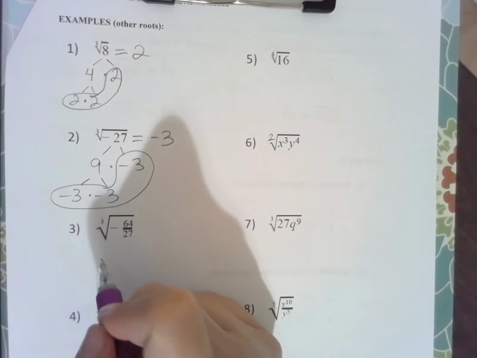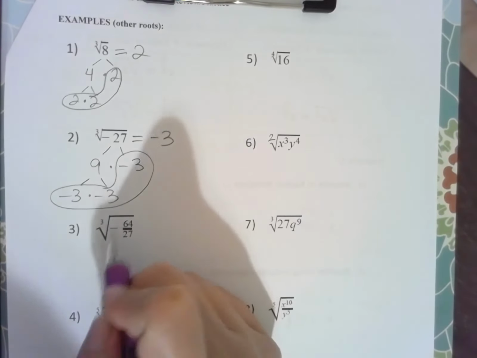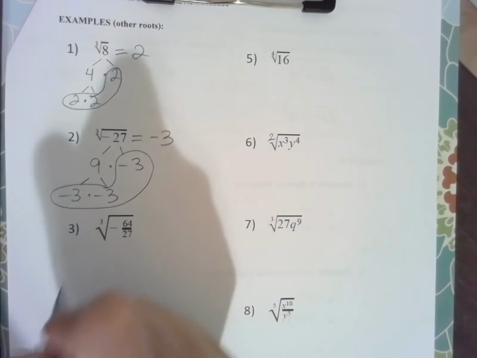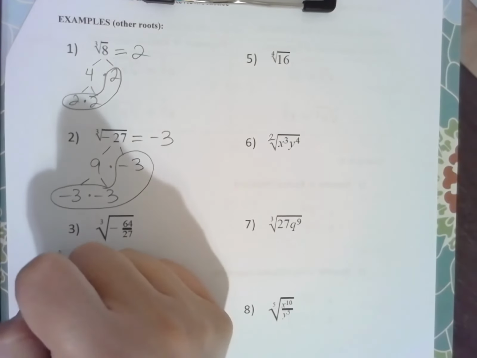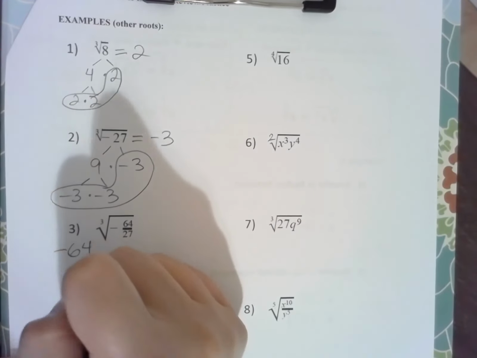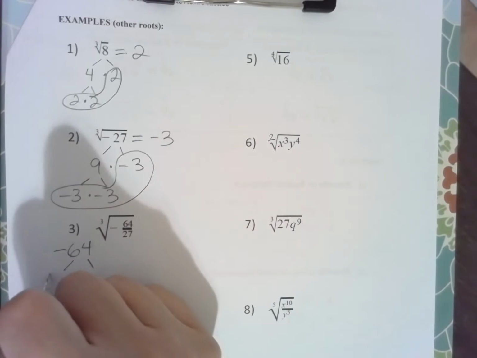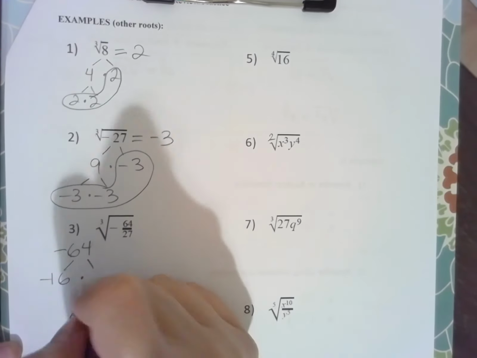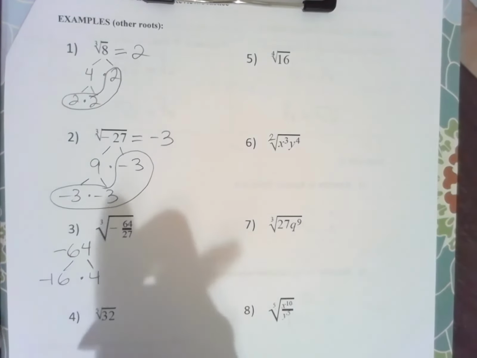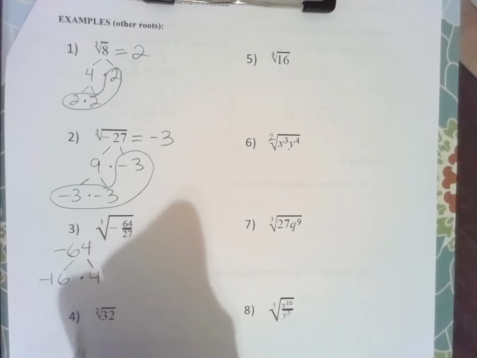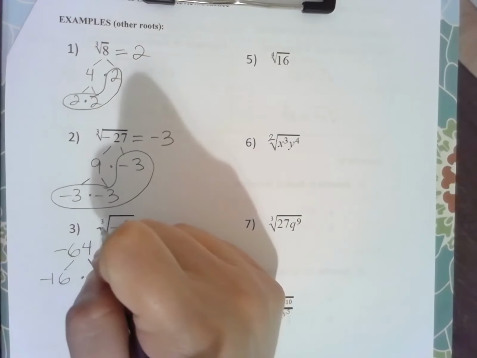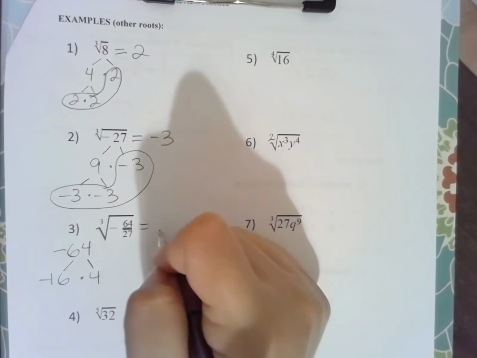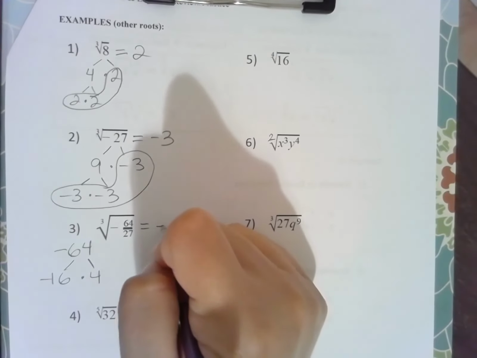Number 3 looks a little complex, but you just have to do the numerator and the denominator separately. So if I look at 64, I'm going to make that a negative 64. And that's negative 16 times 4. And remember, we can have a negative as long as you're taking a cube root or a fifth root or seventh root, something that's odd. The only thing is that we're going to have a negative answer.